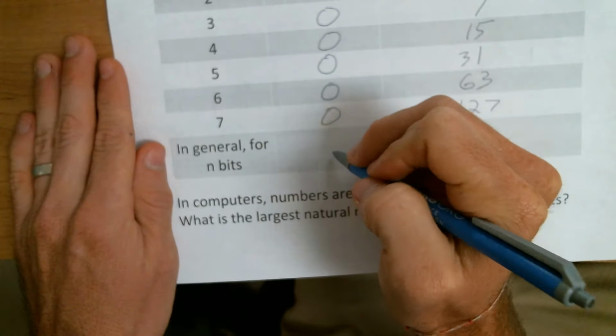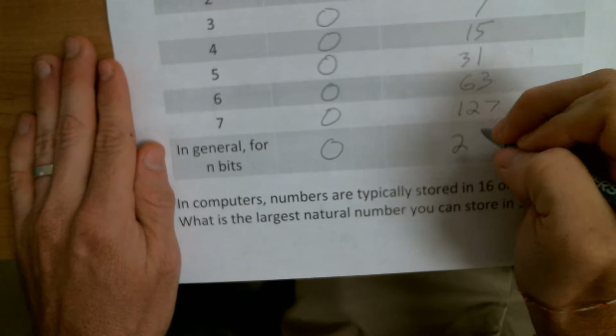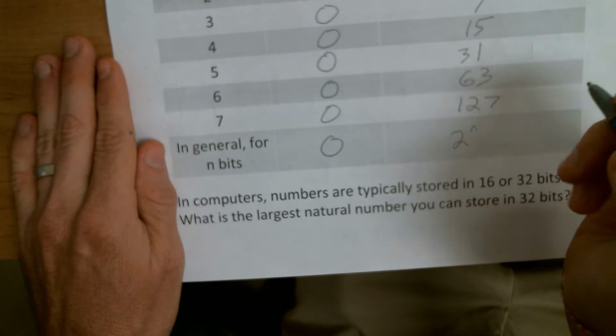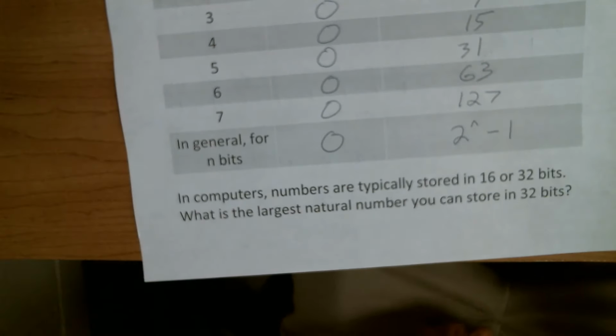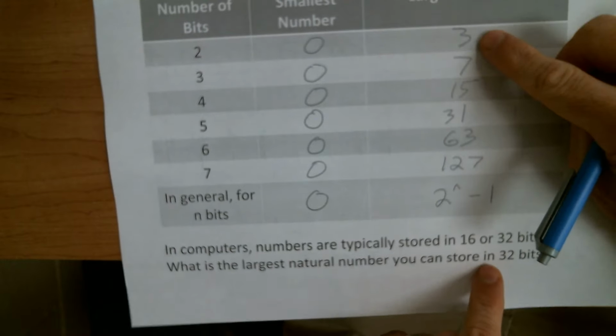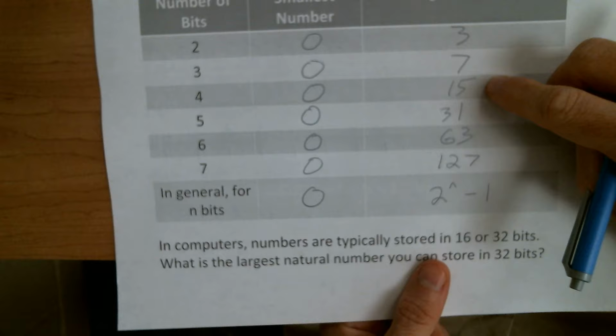So in general, if you have n bits, the smallest is still going to be 0, and then the largest is going to be 2 to the n minus 1. So again, 2 squared minus 1 is 3. 2 cubed minus 1 is 7. 2 to the 4th minus 1 is 15.